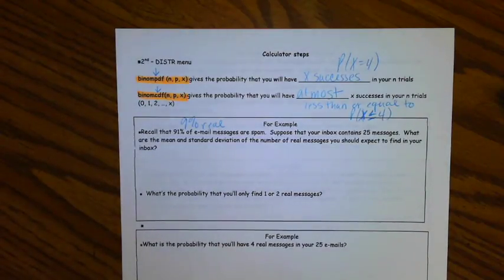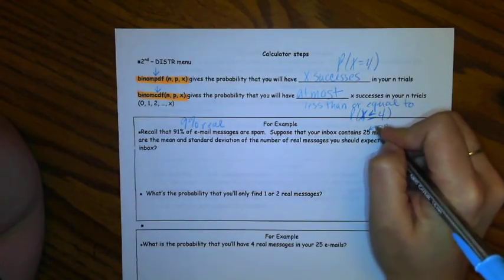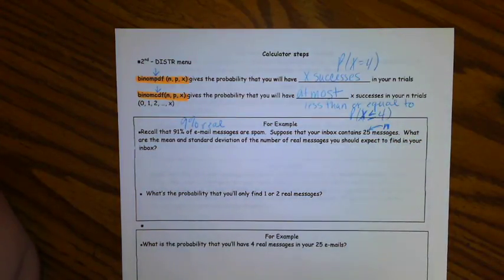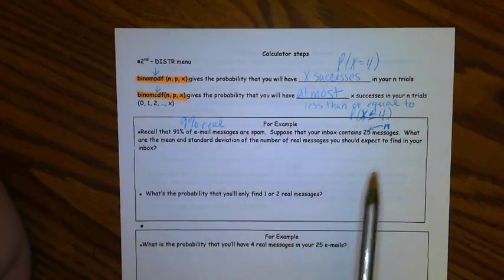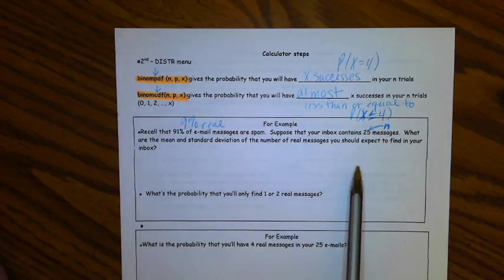Recall from earlier that 91% of our emails were spam, so that meant 9% were real messages. Suppose that your inbox contains 25 messages. This is N. We did not have this number the first time we were looking at this problem because we were talking about a geometric model. And even if I would have told you you had 25 messages, you didn't need to know that number. For the geometric model, when you're looking at the position of the first success, you don't need an N because you're just going to keep going until you find the first success. It doesn't matter where that first success falls.